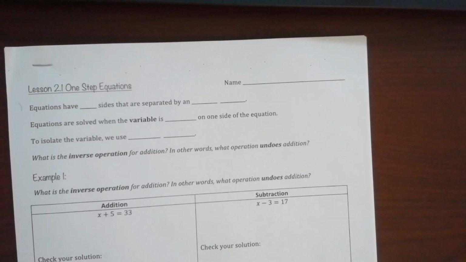Plug in the 16. Y'all help them. Equals negative 48. So what's negative 3 times 16? Does negative 48 equal negative 48? So is 16 the correct answer? There we go.